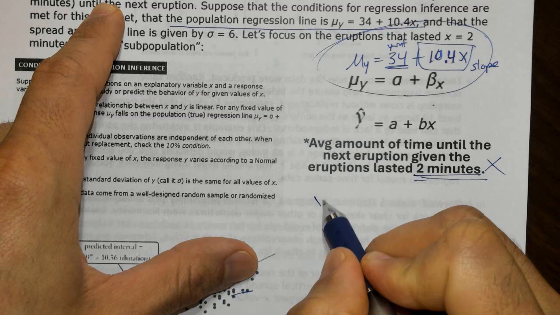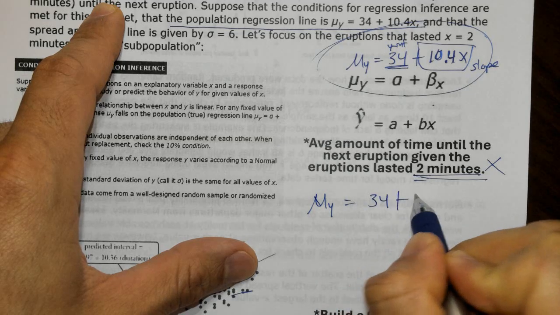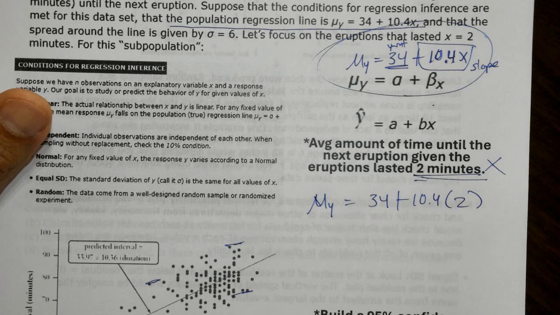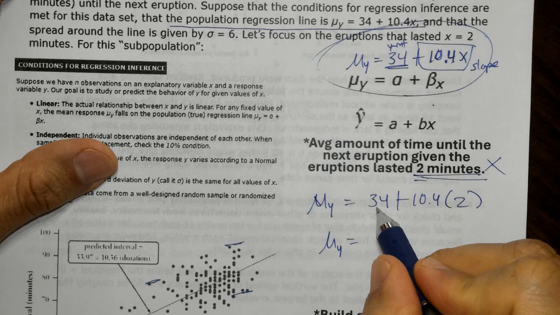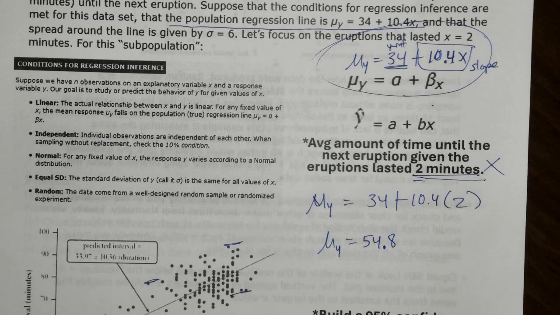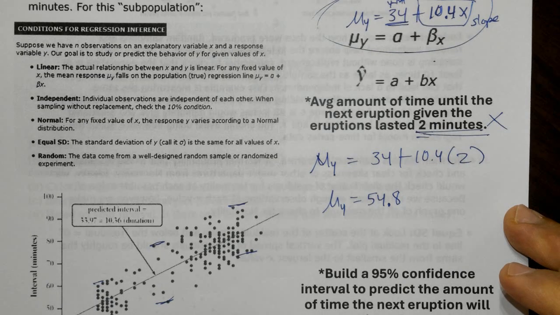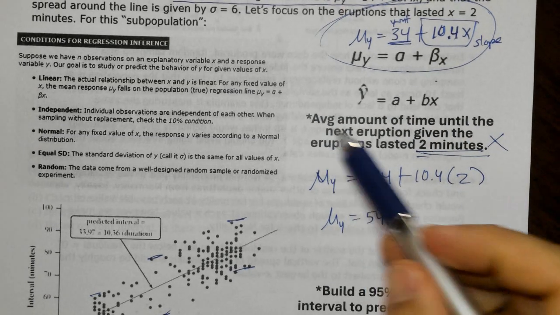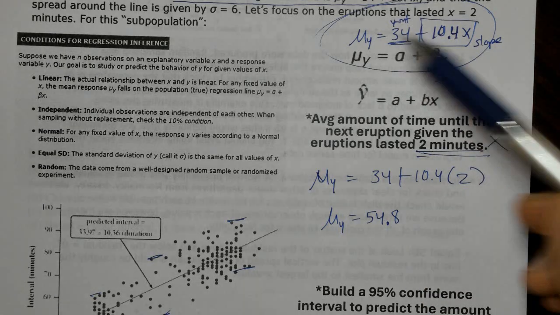And I literally use this formula, 34 plus 10.4 times 2. And then I can do some math, right? This is going to be 20.8 plus 34, that's 54.8-ish, right? So we can use this right here to make a prediction of the average amount of time spent in the next eruption using this right here.